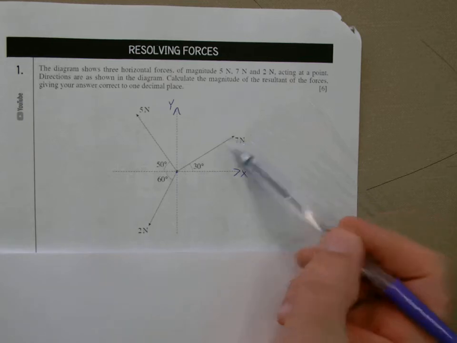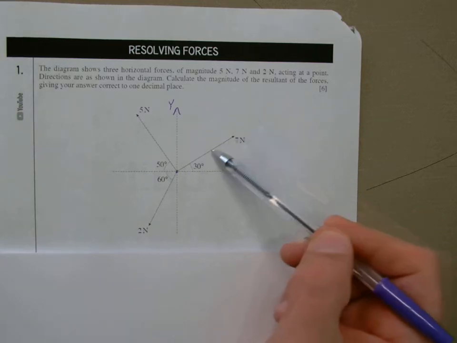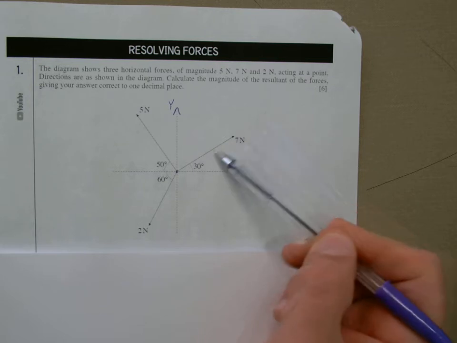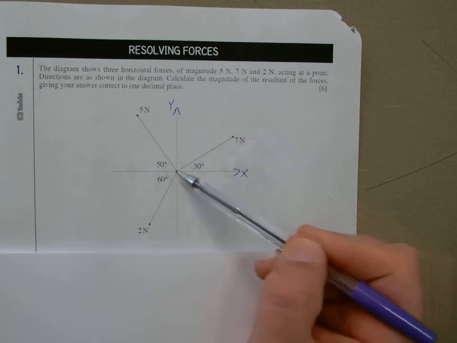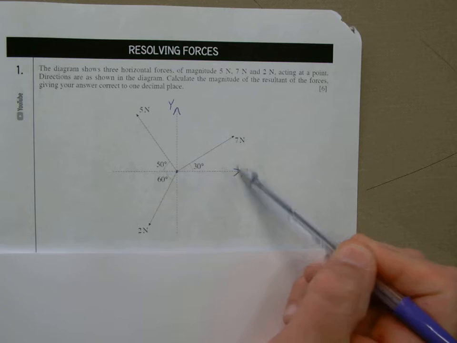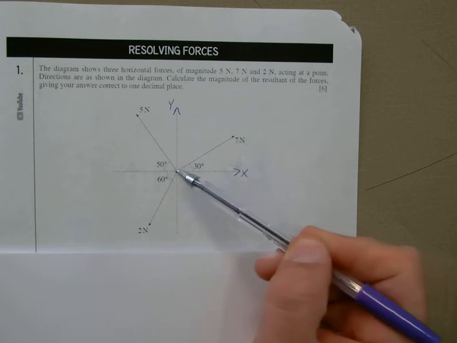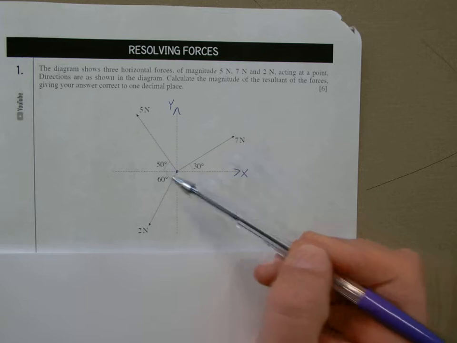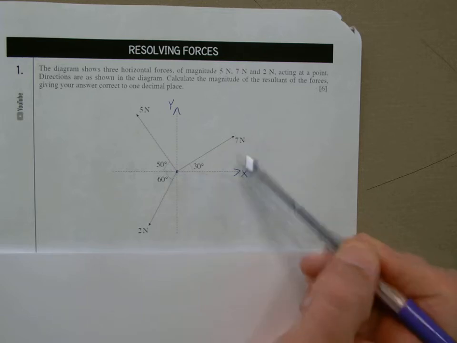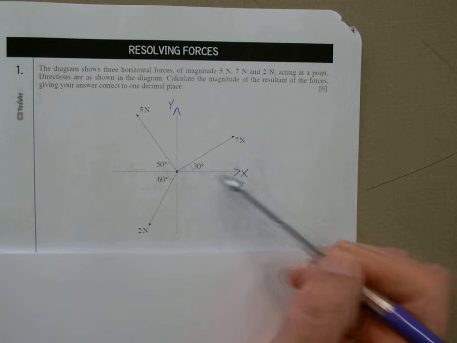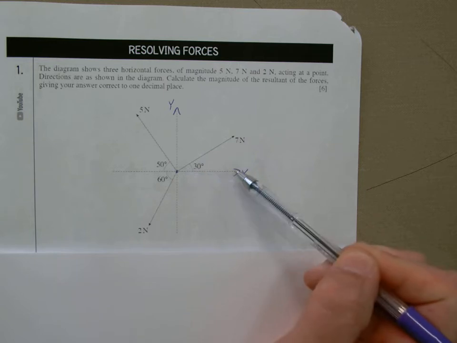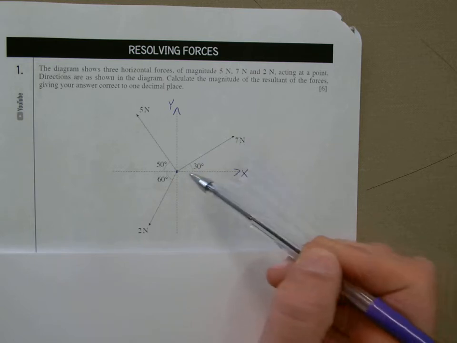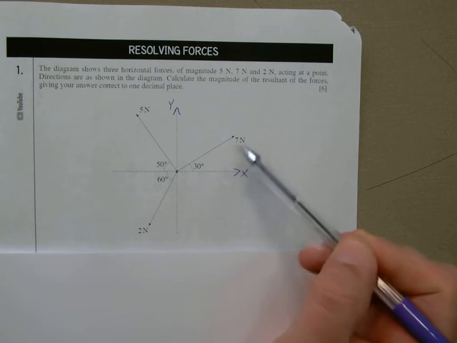Now, if we just focus on that 7 Newton force to start with, just appreciate it's pulling in that direction, so you go in that direction, all right? And to go in that direction, it's kind of like going across the x-axis and up the y-axis, isn't it? It's a bit like coordinates, isn't it? You've got to go across and then up to get to that particular point. So if we are going across the x-axis and up the y-axis, it's going to go across the x a certain amount and up the y a certain amount. So we're going to have an x component and a y component.